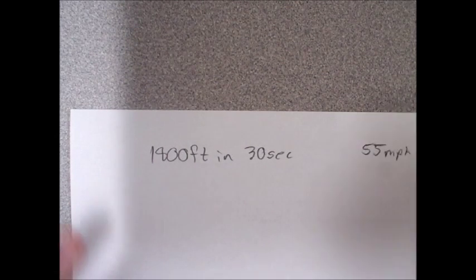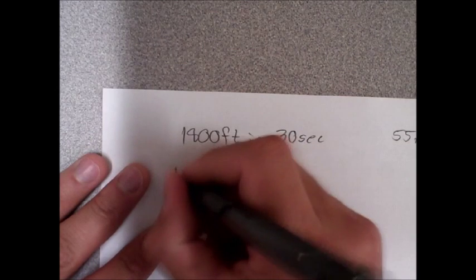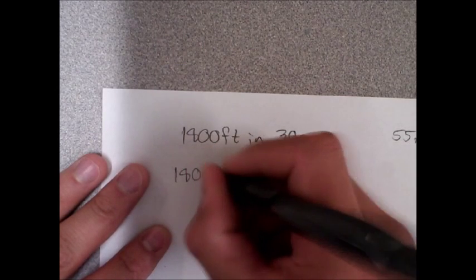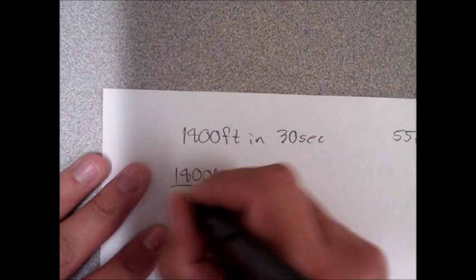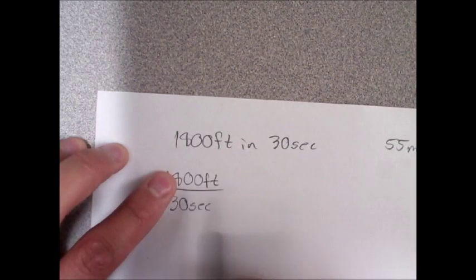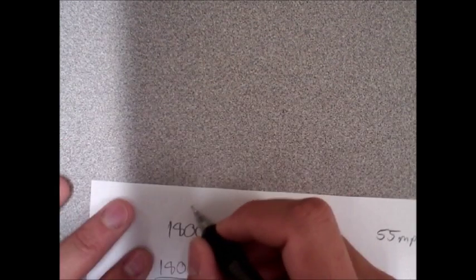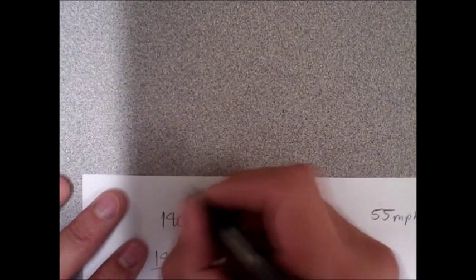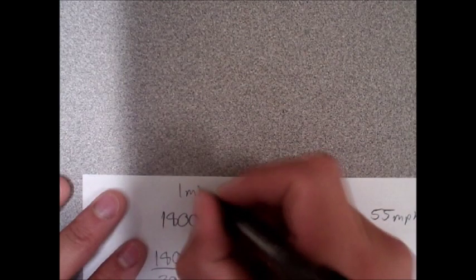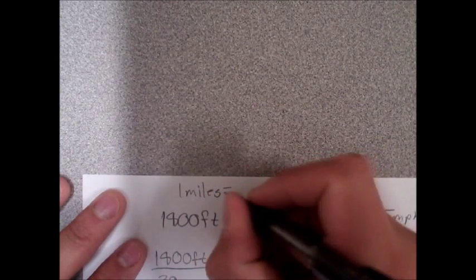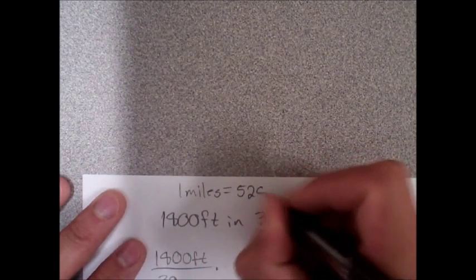So this is a double conversion here. I have 1,800 feet per 30 seconds, and I need to convert feet to miles. So let's write that conversion up here. How many feet are in a mile? 5,280 feet.